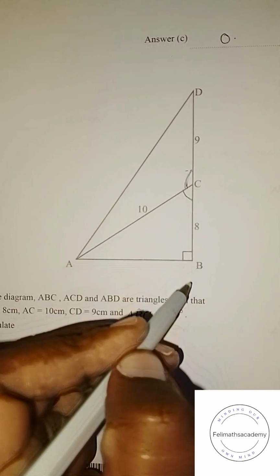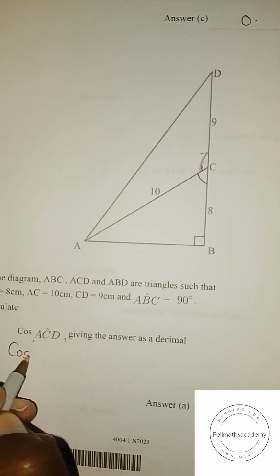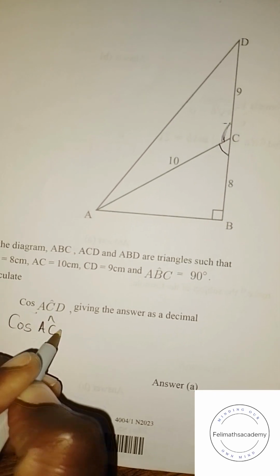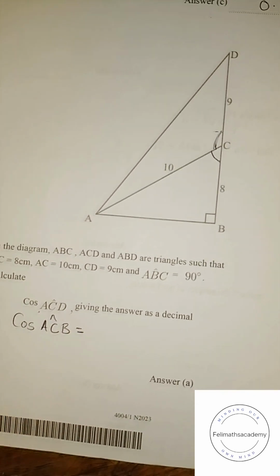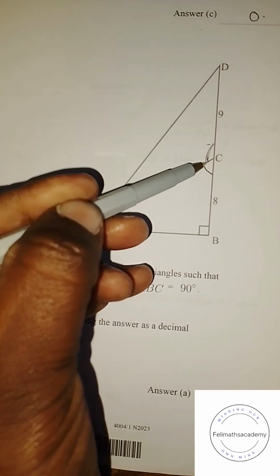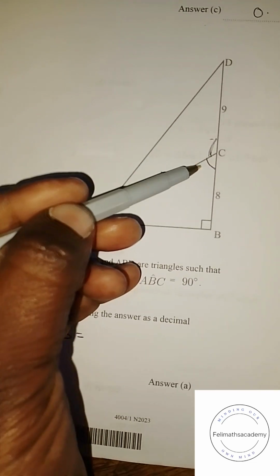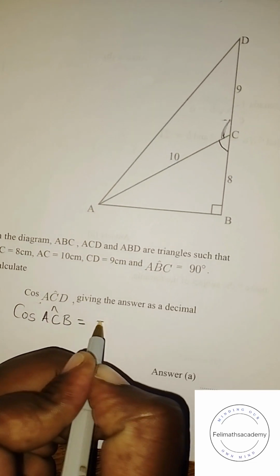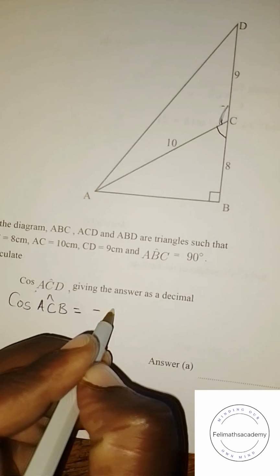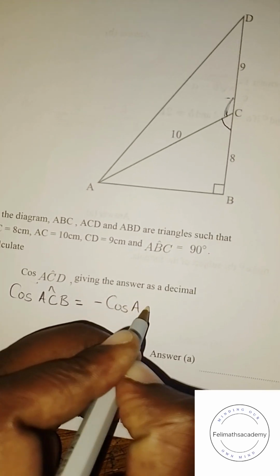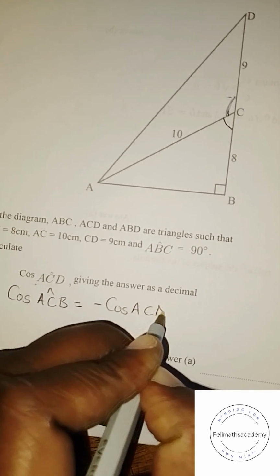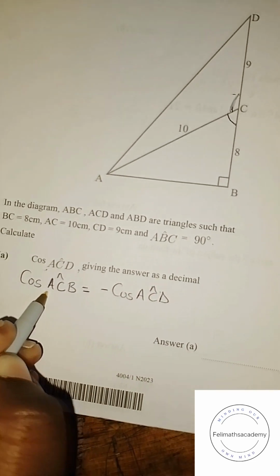So first we find the cosine of ACB. The cosine of ACB will be equal to the negative of the cosine of ACD.